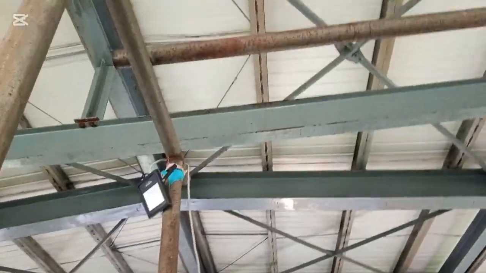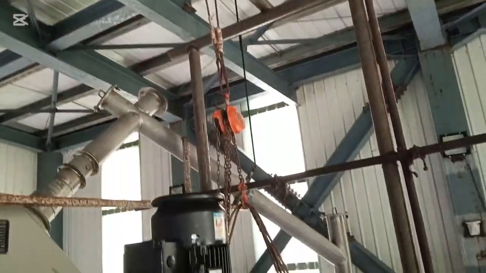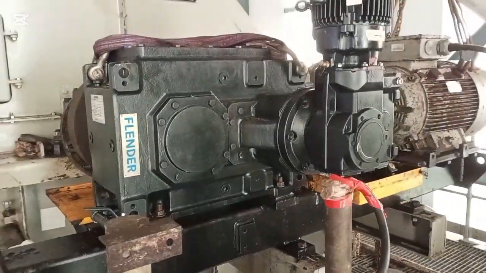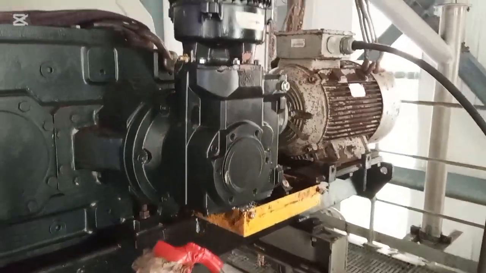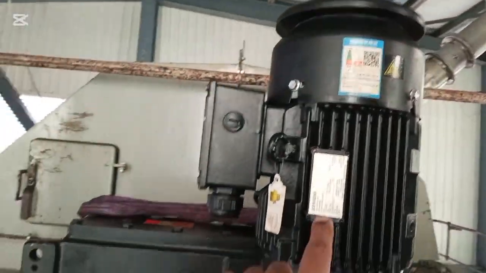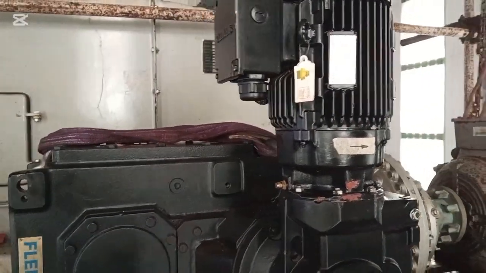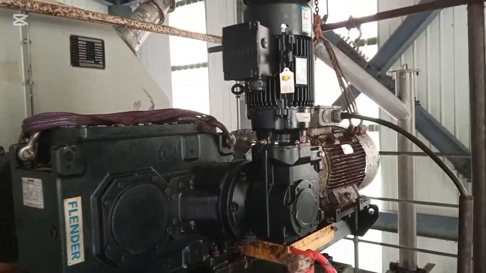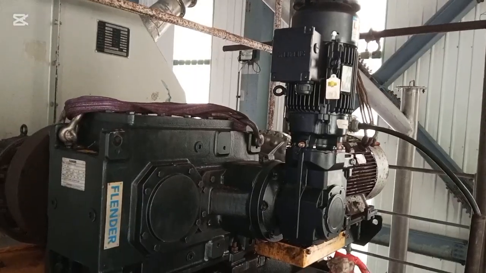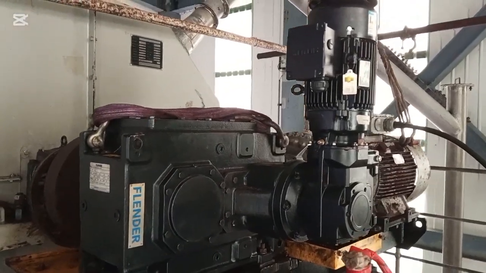For this reason we needed to dismantle the crusher unit shaft and then adjust its base to a somewhat higher level, and then align the crusher unit shaft and the gearbox shaft, and finally we adjusted this alignment.